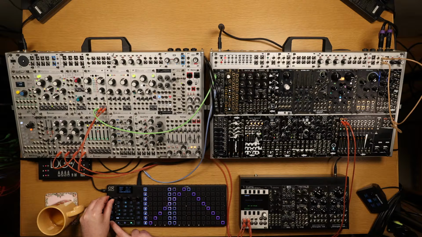I tend to like slower tempos, so I'm going to go to 100. Oh yeah, that's a blues scale, all right.